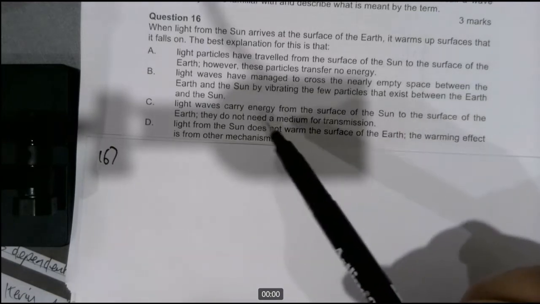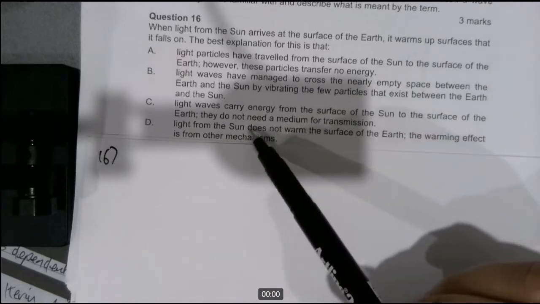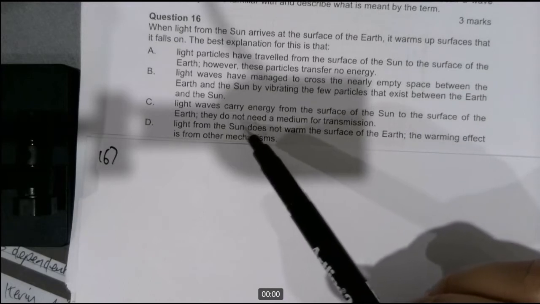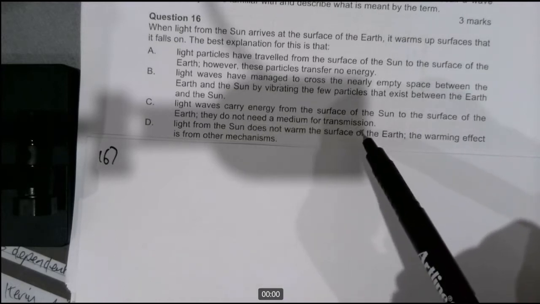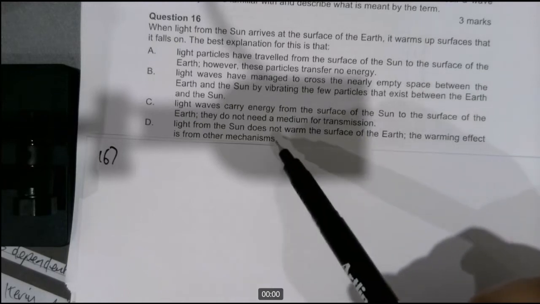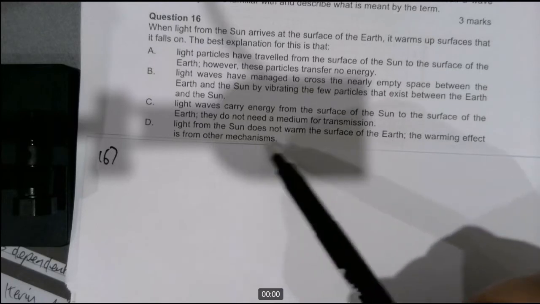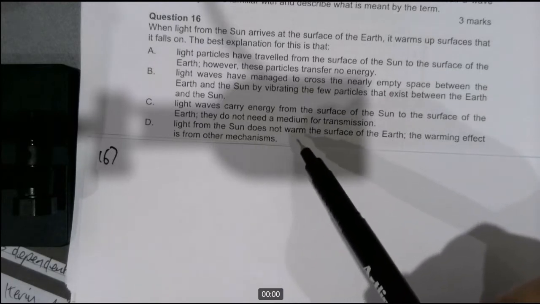Okay, C, light waves carry energy from the surface of the sun to the surface of the earth. They do not need a medium for transmission. Okay, that one could possibly be it. D, light from the sun does not warm the surface of the earth. The warming effect is from other mechanisms. That's completely wrong. So the best one is C.